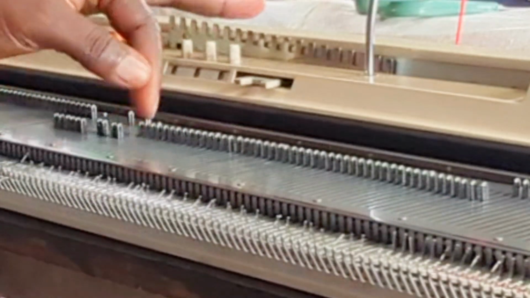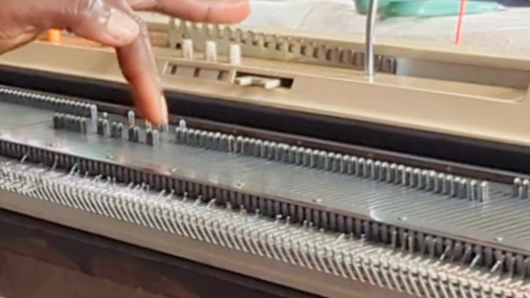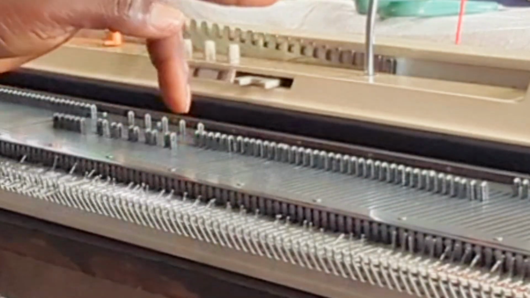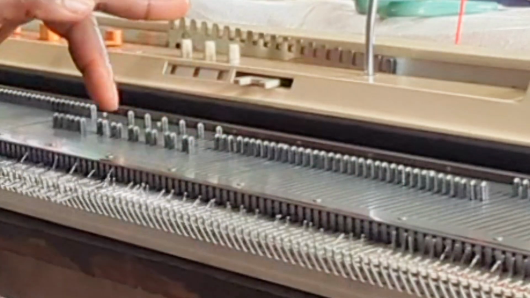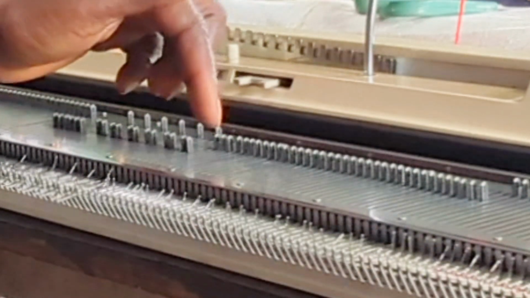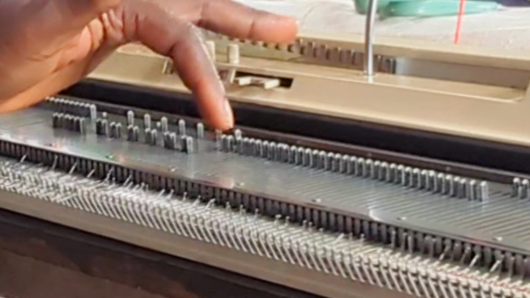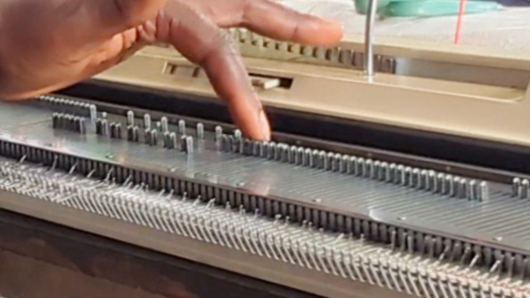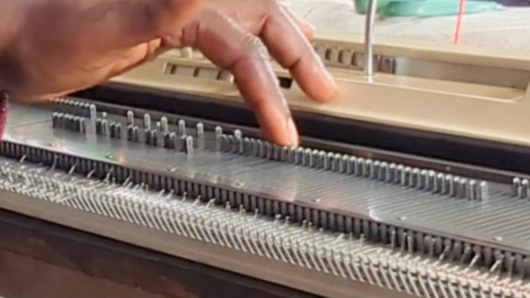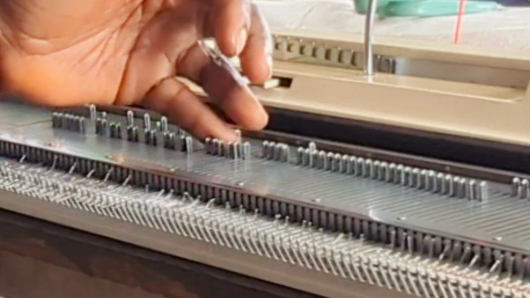This 2 is going to be in 6. 1 2 3 4. 1 2 3 4 5 6. Then I'm going to have 1 at the back, then 1 2 3 4 5 6 7 8 9 10, then 1 at the back, this 10 at the center.